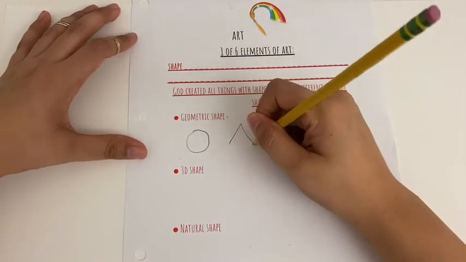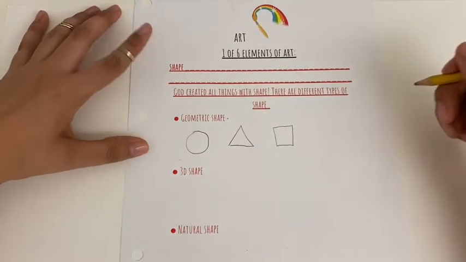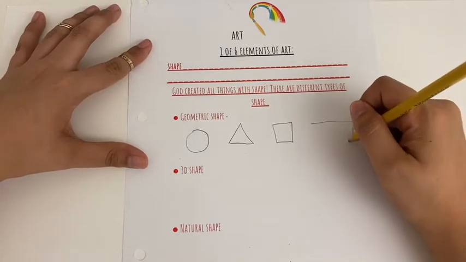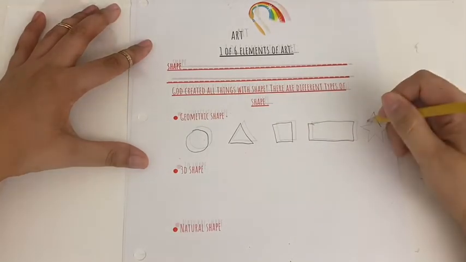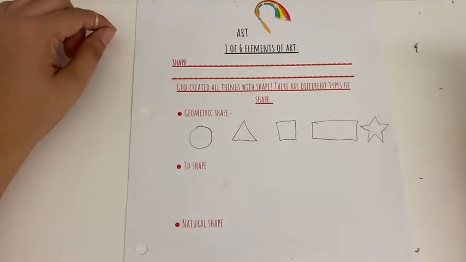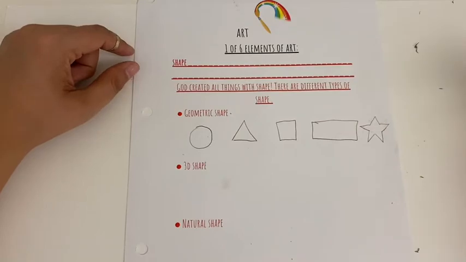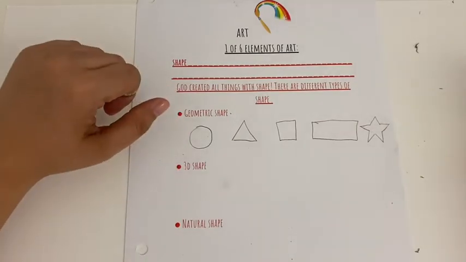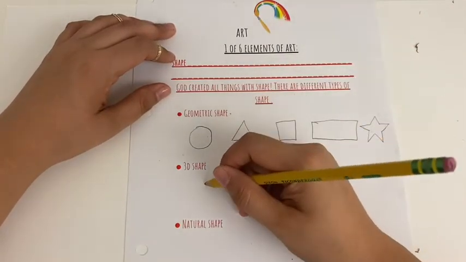It's a triangle. It's a square. It's, let's see, a rectangle. All right, these are all geometric shapes. They're flat shapes. It could also be a star. All right, now we're gonna go ahead and start drawing some 3D shapes. Can you think of any 3D shapes? 3D is 3-dimensional. So a 3D shape looks something like this.